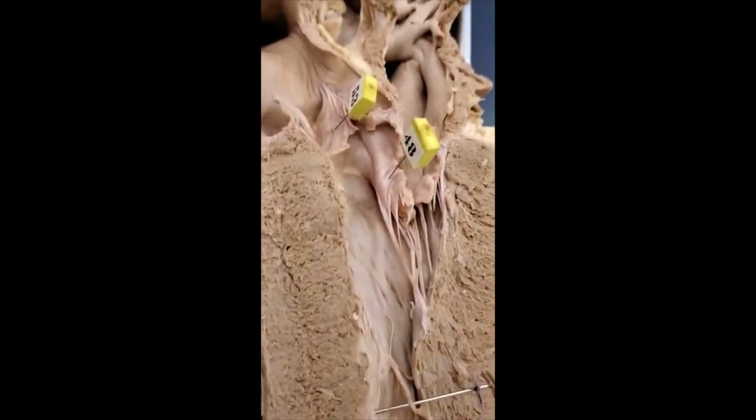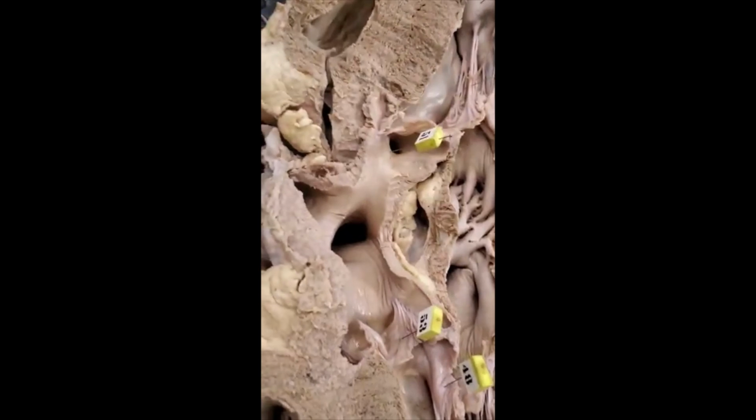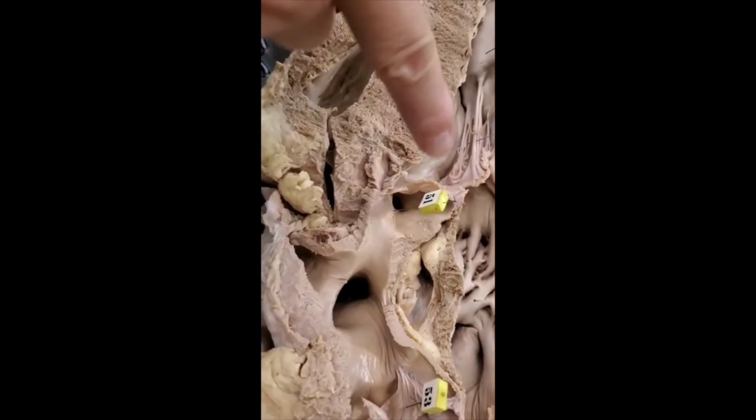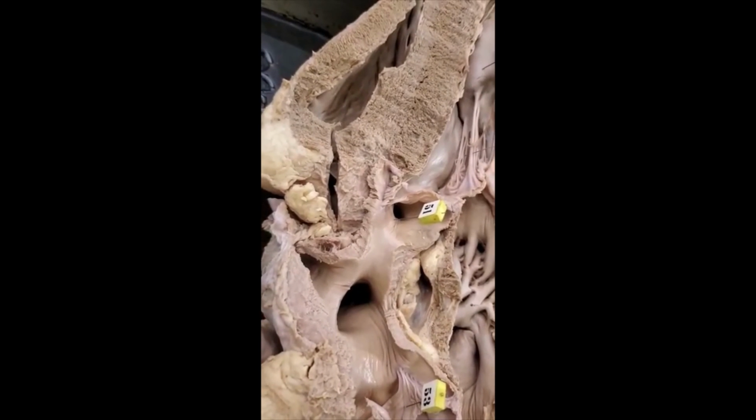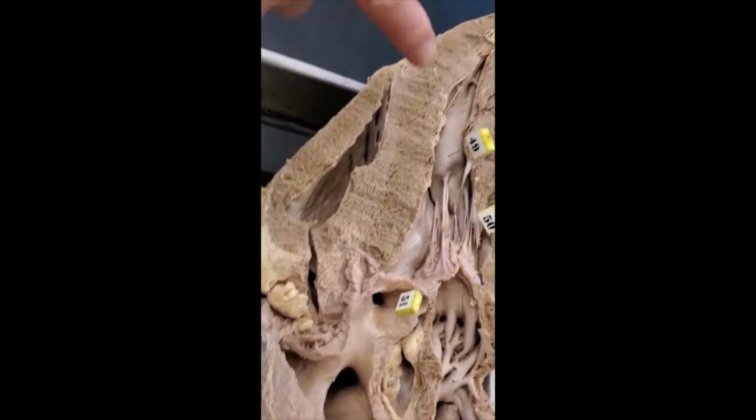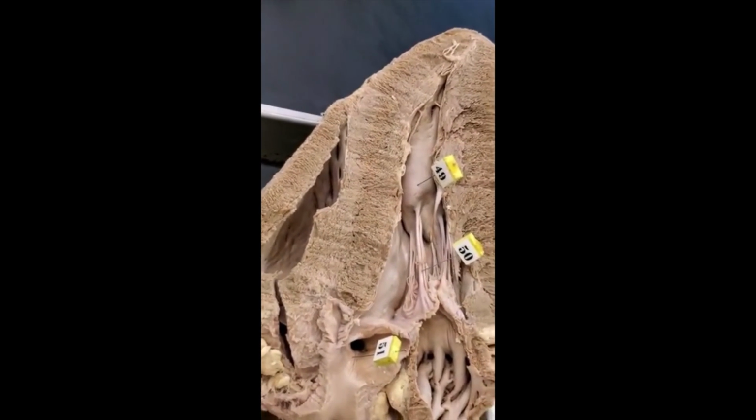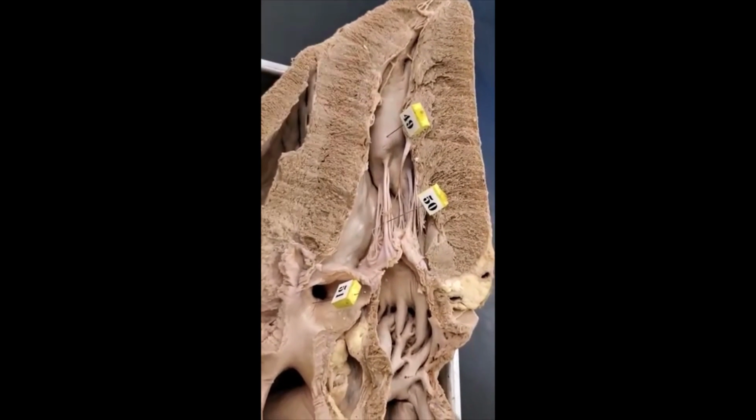This is the trabeculae. And this is the bicuspid valve. This is the semilunar valve, the aortic semilunar valve. Wait, 51 is the orifice of the coronary artery. And 49 is the papillary muscle. And 50 is the chordae tendineae.